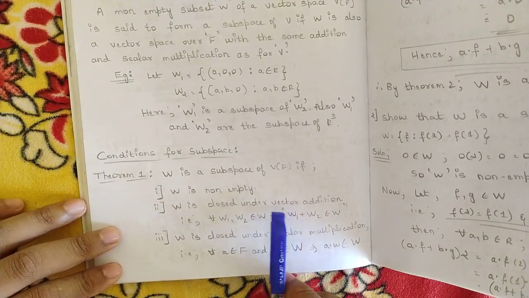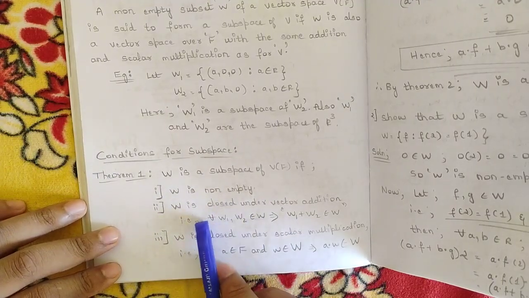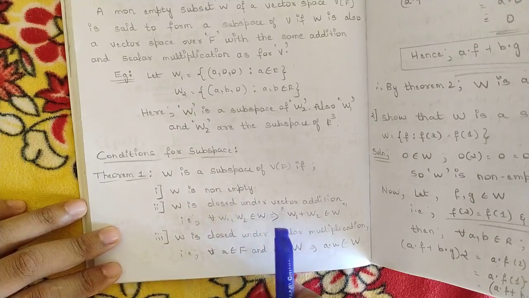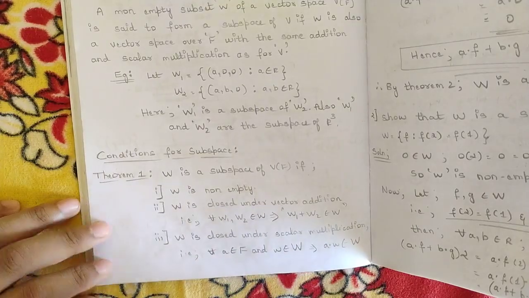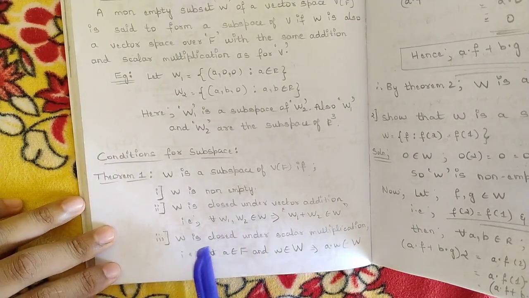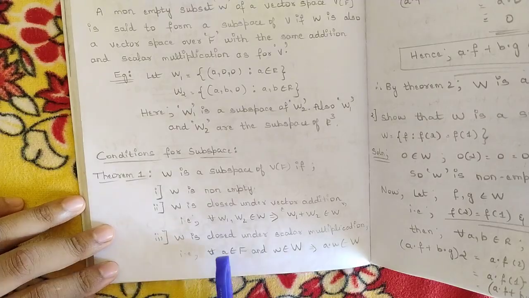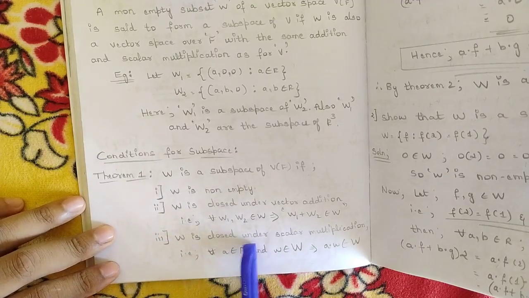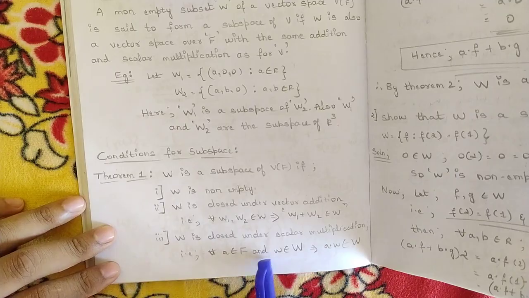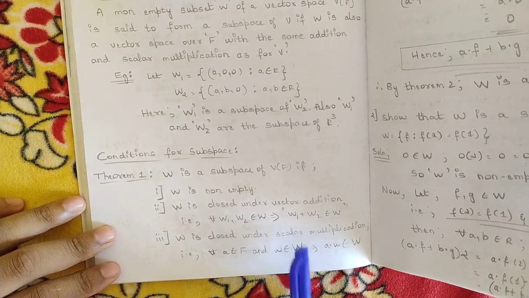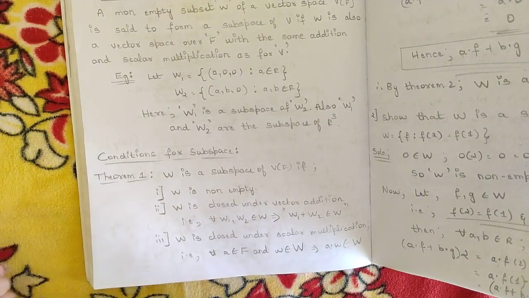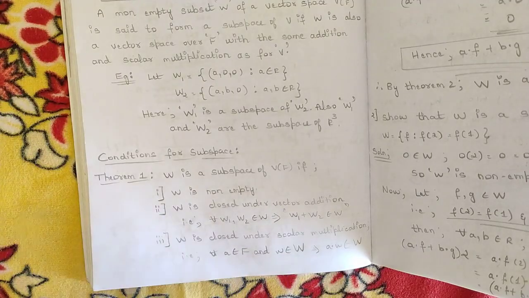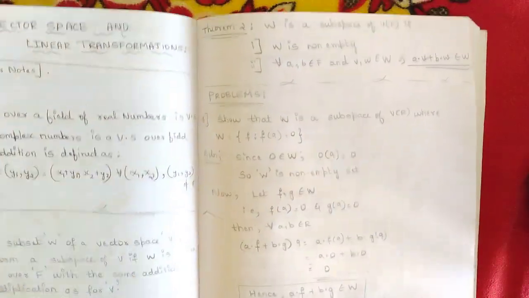W is closed under vector addition, that is, if W1 and W2 belong to W, then W1 plus W2 also belongs to W. The next condition is that it is closed under scalar multiplication, that is, if a belongs to F and w belongs to W, then a times w also belongs to W. This is theorem 1.